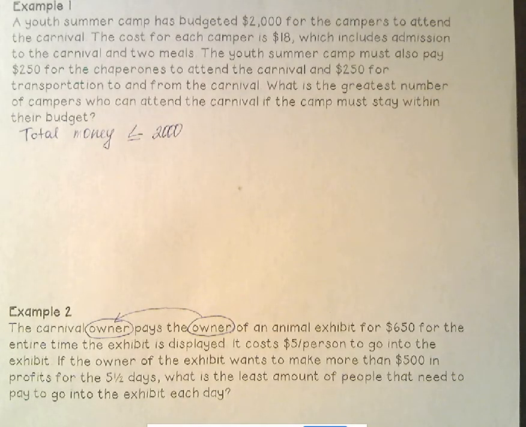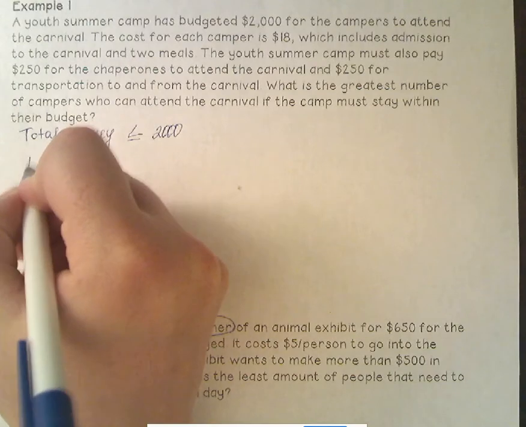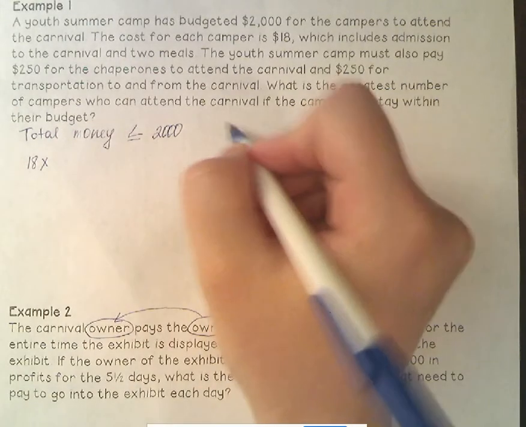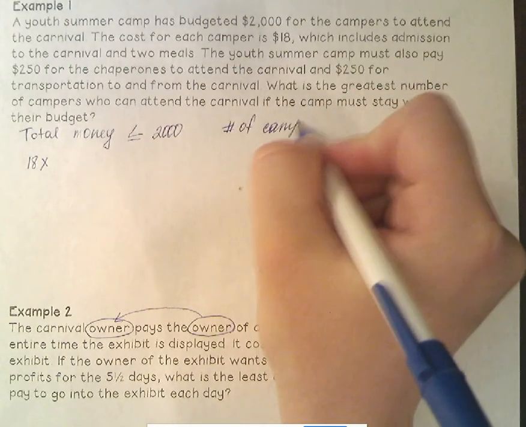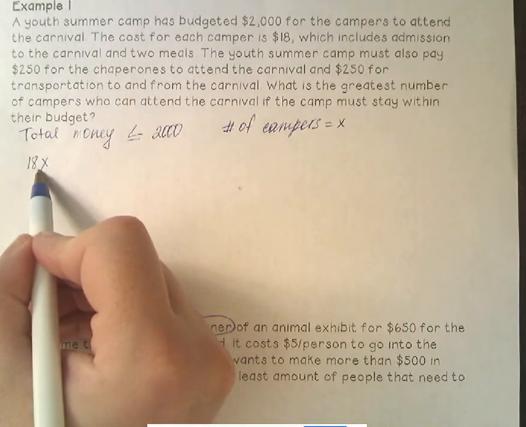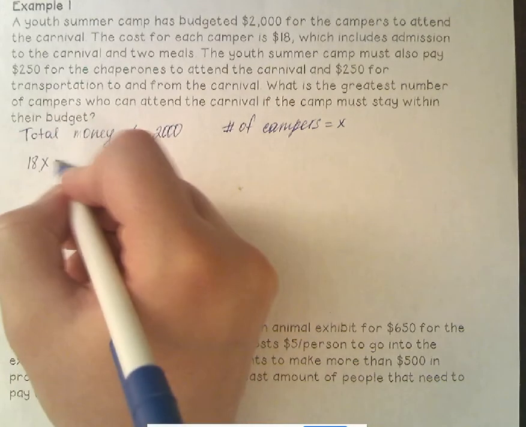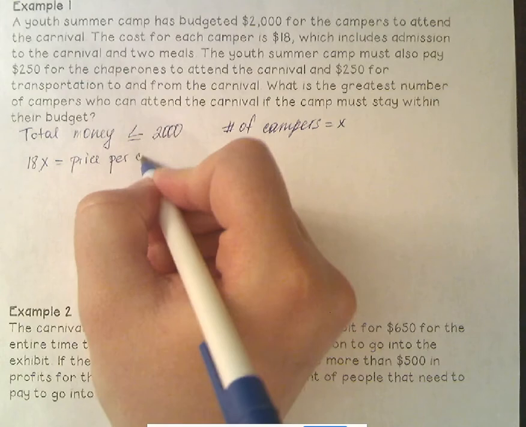Okay. From that money, we are taking away $18 for each camper. So the number of campers is x, right? And the price is going to be 18x, that is the price per camper.